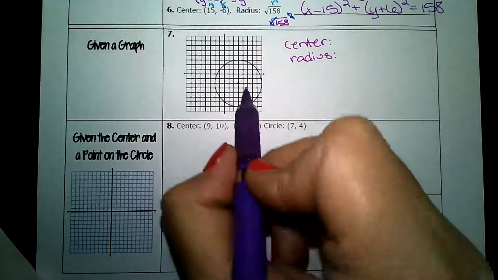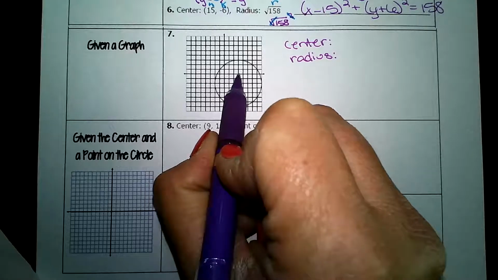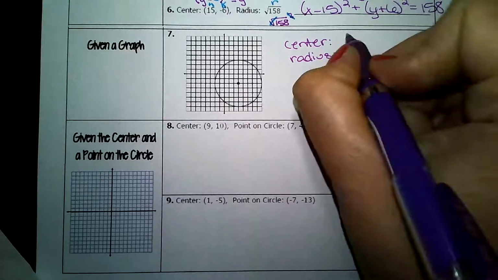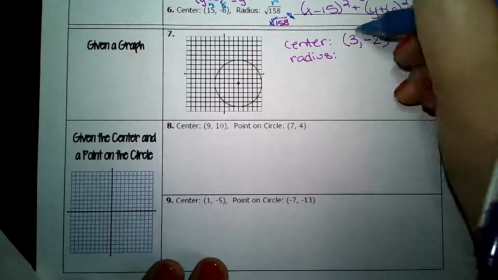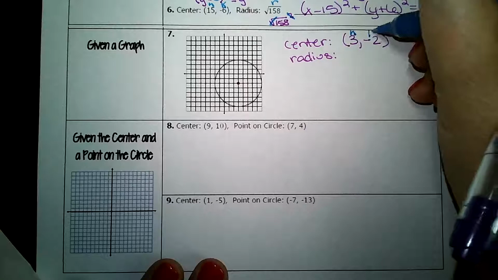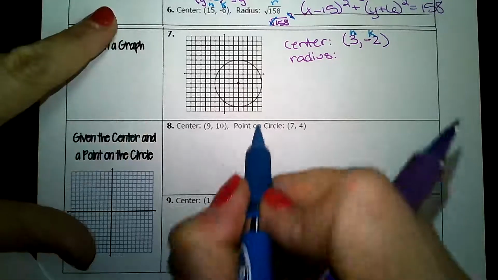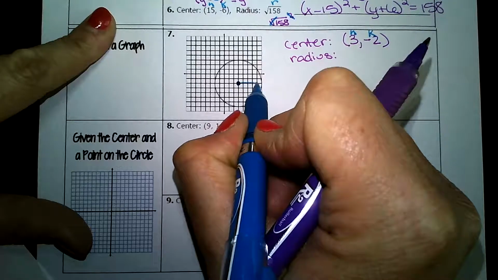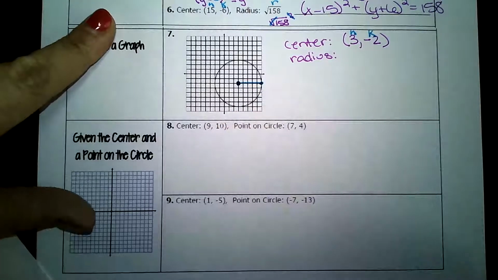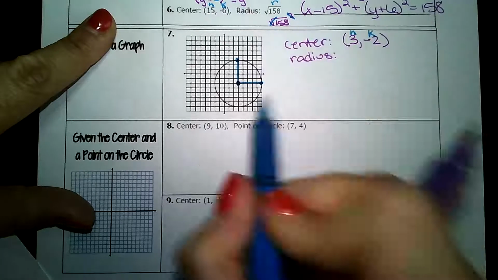First, let's find the center. The center is at the point x value of 3, y value of -2. That makes my h value 3 and my k value -2. Now, to find the radius, I would do this the easiest way possible, which is to just count. Remember, a radius is the distance from the center to the edge of the circle. By counting a horizontal distance or even a vertical distance, I'm making this really easy on myself.